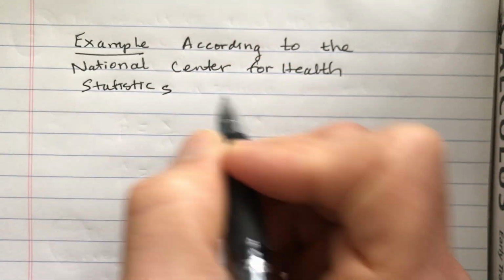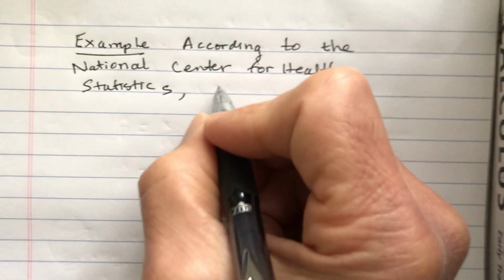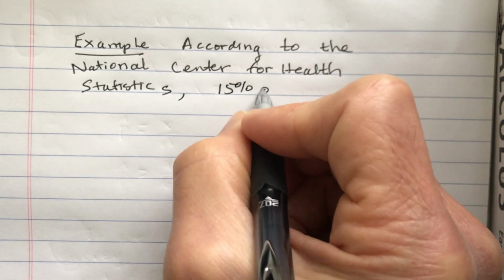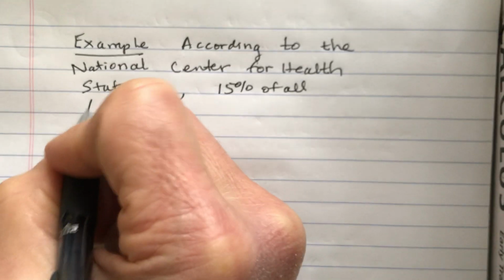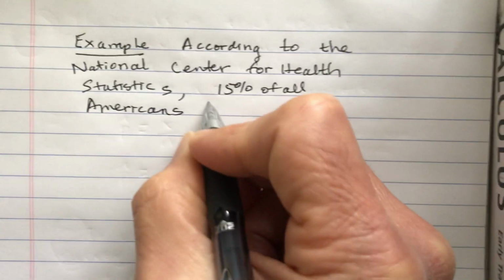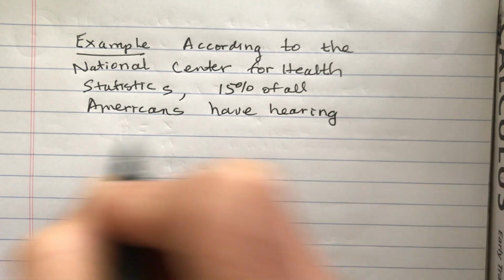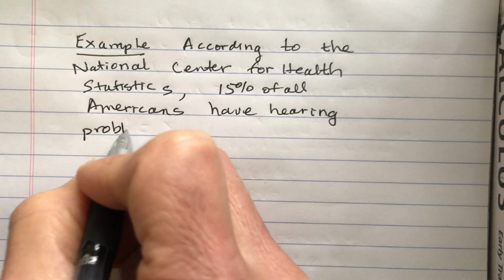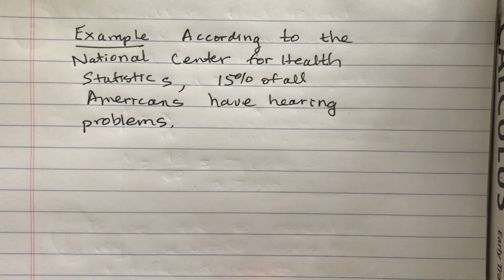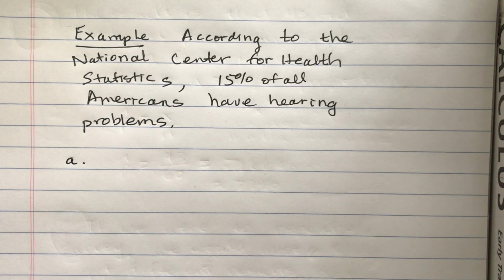Okay, according to the National Center for Health Statistics, 15% of all Americans have hearing problems. So it's better to have good hearing, especially when you get older, so you can stay in tune with the world, so you can stay connected to the world.